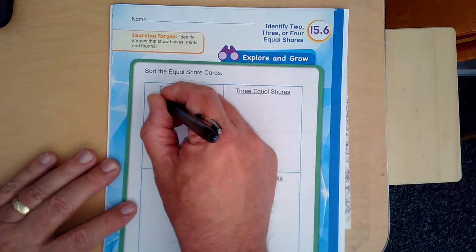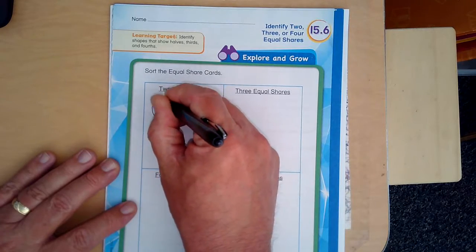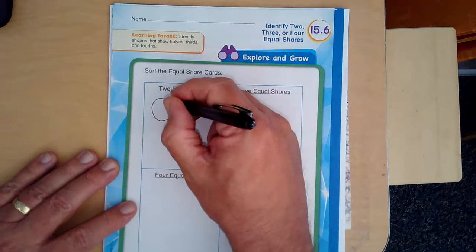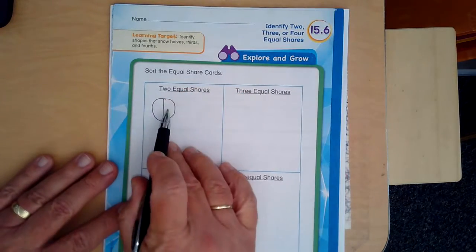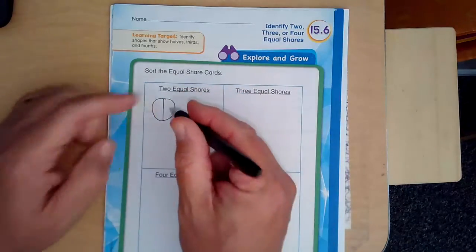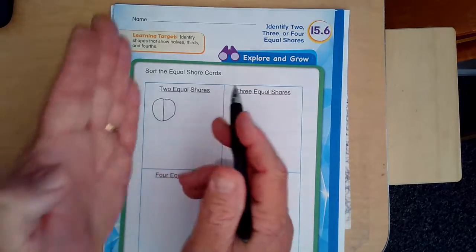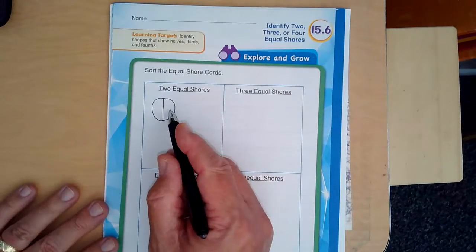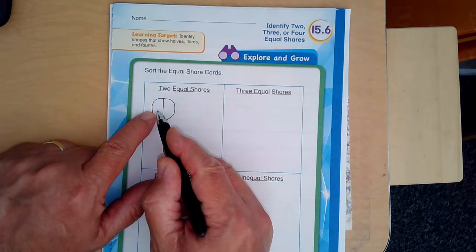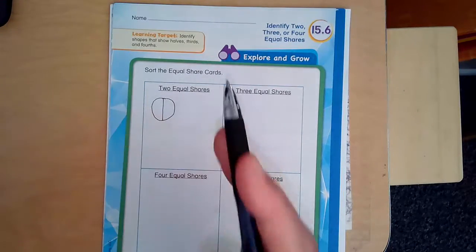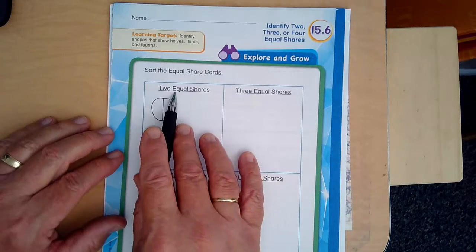So if I draw a circle and I cut that circle into two pieces, this side and this side. I have a chocolate chip cookie and I cut it like that, right down the middle. And I gave you this side and I kept this side for myself. Then we would both be happy because they're equal shares, right?